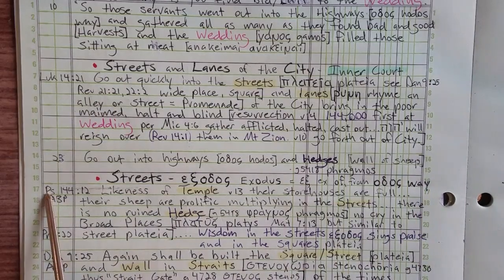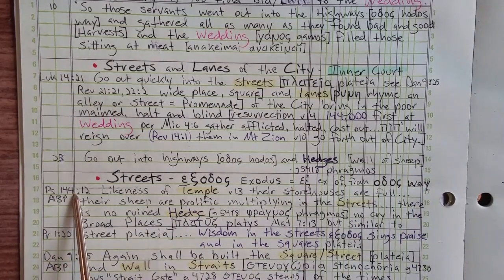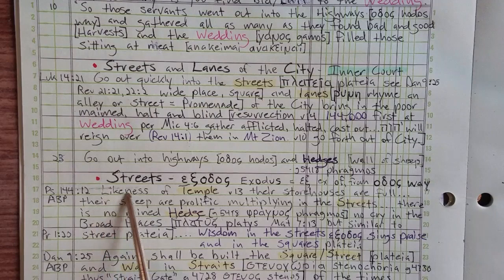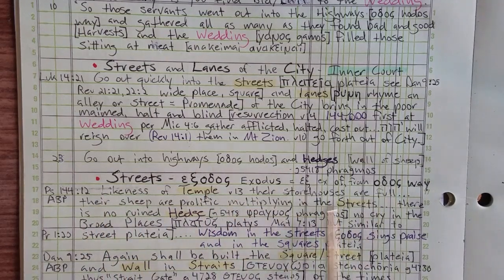And amazingly, Psalm 144 has these words in it. If we look at, see, ABP here means Apostolic Bible Polyglot. So we're reading the Greek Old Testament: like the likeness of a temple, and their storehouses are full.